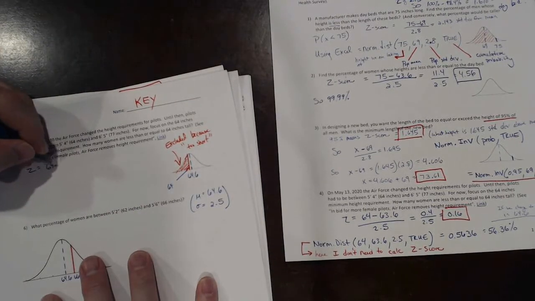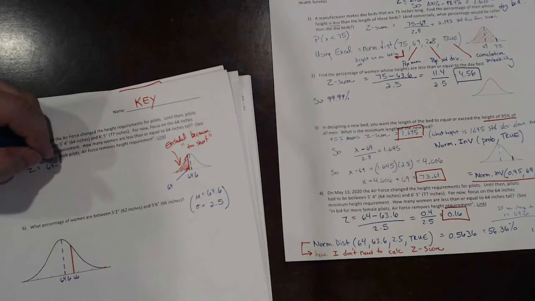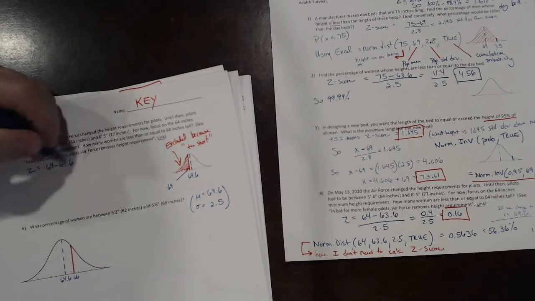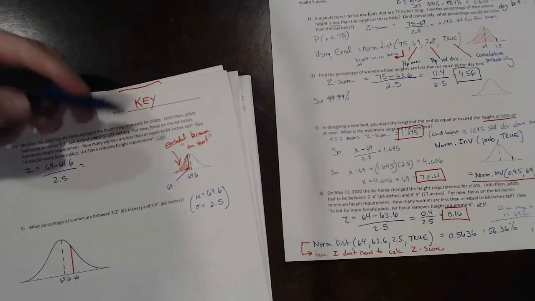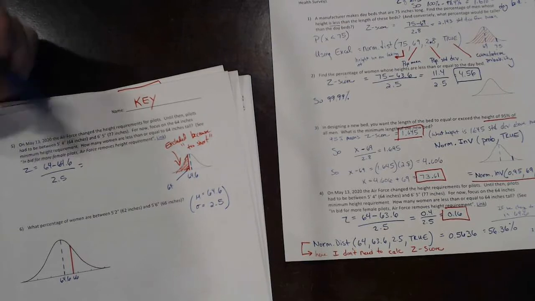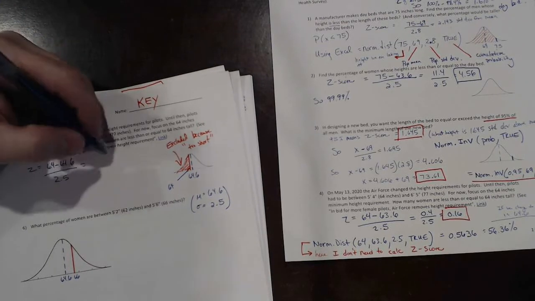We can say 64 minus, in this case, 64.6, divided by 2.5. So that is now going to equal a negative 0.6.